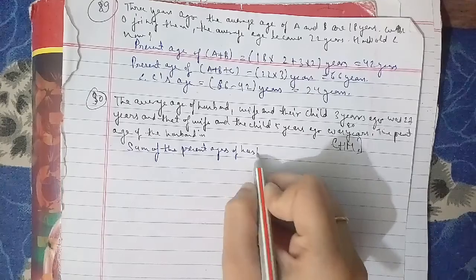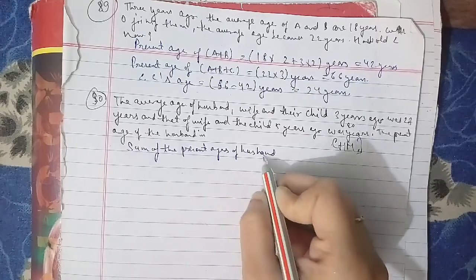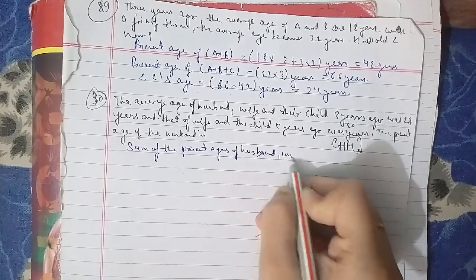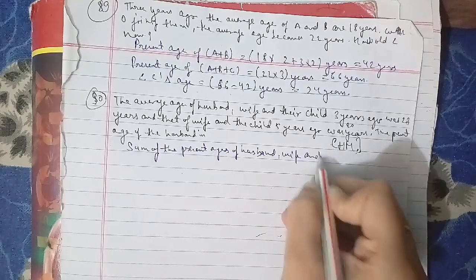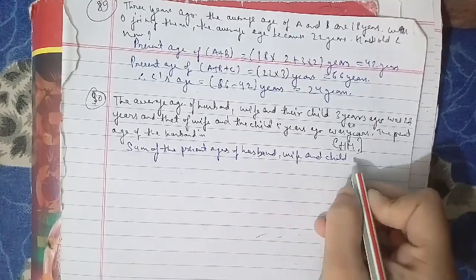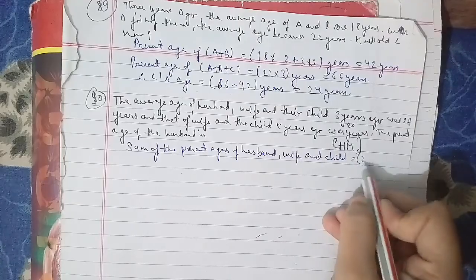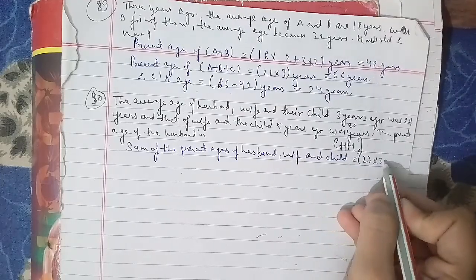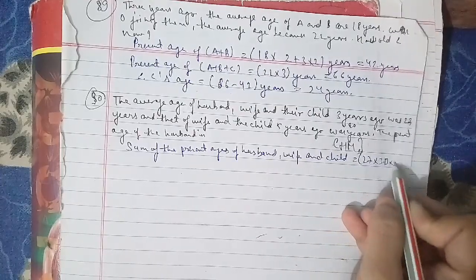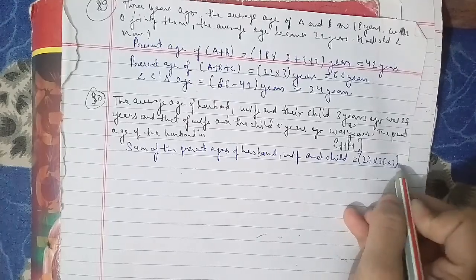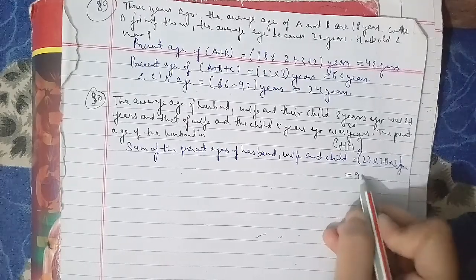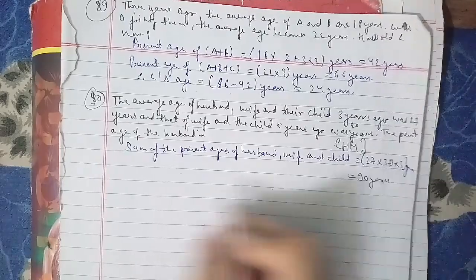Husband's present age equals 90 minus 50 years, which is equal to 40 years, that we have as an answer. Now we'll go ahead with another question, which is your 91st question of the sessions, and that is also an important one here.